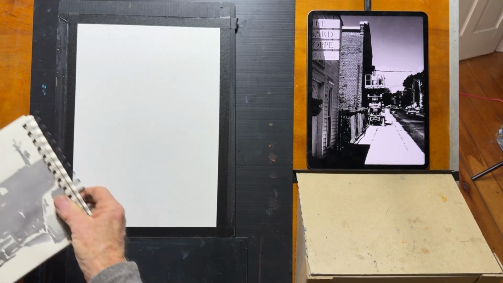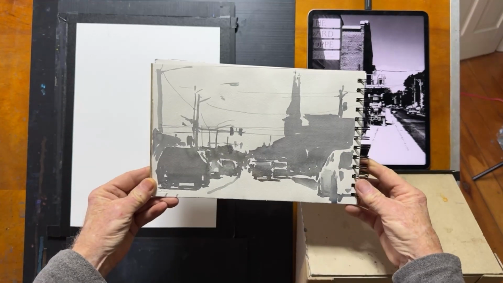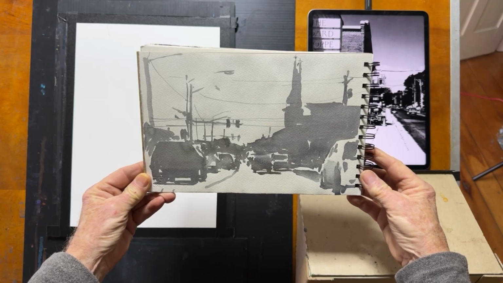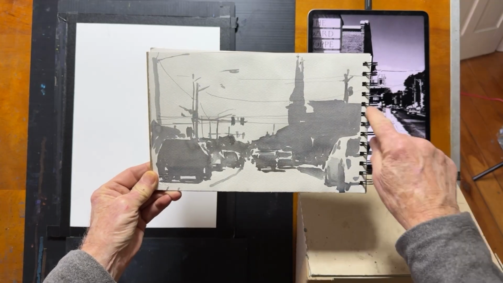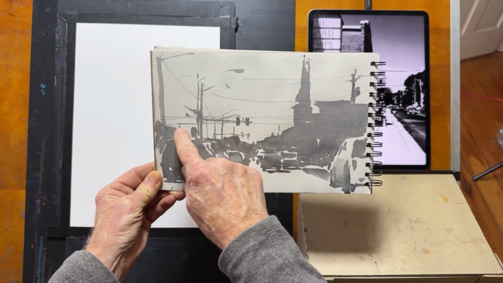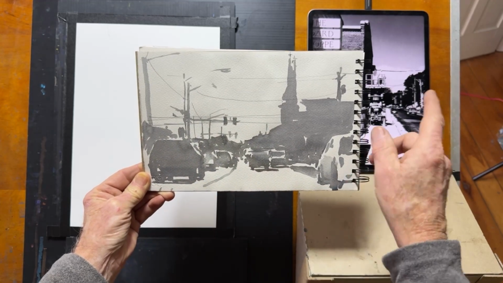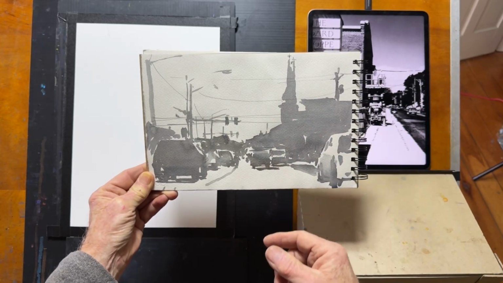It's just what we did last week when I showed you this quick and dirty little sketch of a street in Dubuque where I've just connected all the silhouetted dark shapes, backs of vehicles, buildings, multiple buildings.